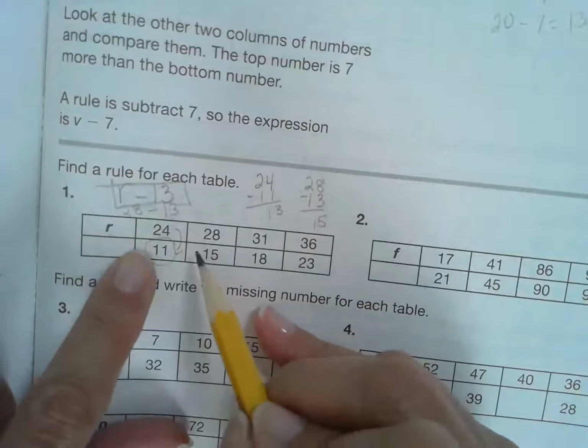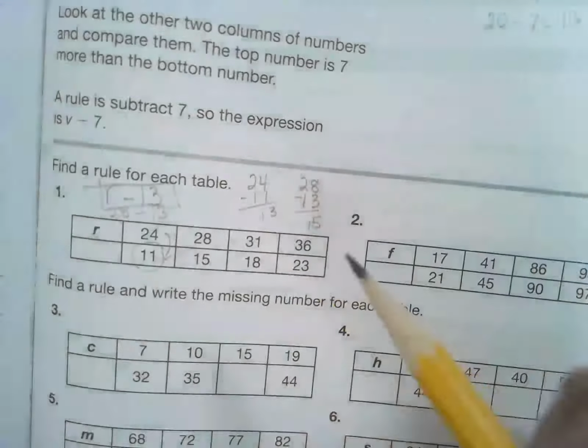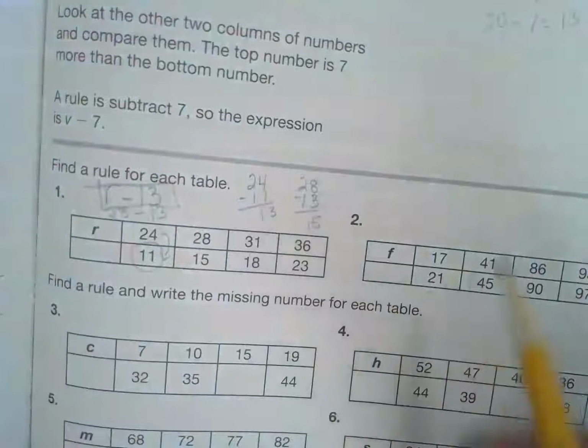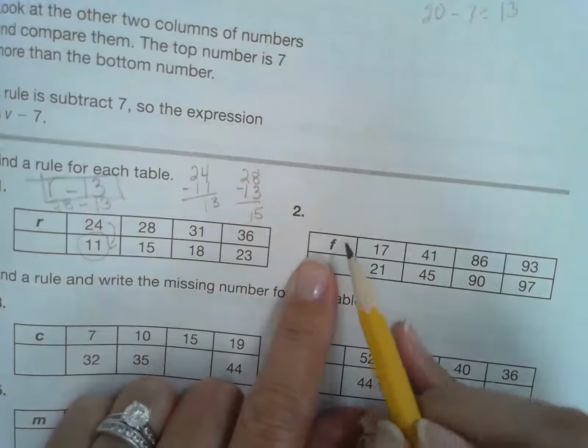Okay, so you're looking at your number. It's not always going to be subtraction. Sometimes your number is going to get bigger. Sometimes your number is going to get smaller. We need to look for the rule. So I'm going to move over to problem number 2. So my variable is f.